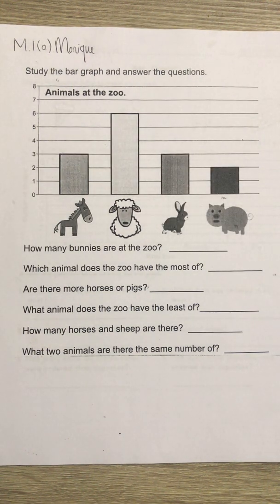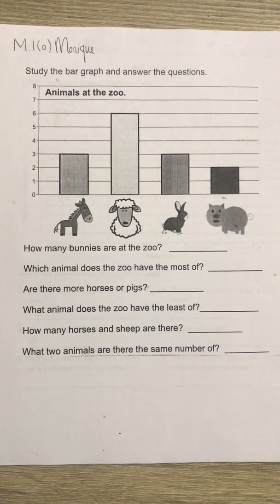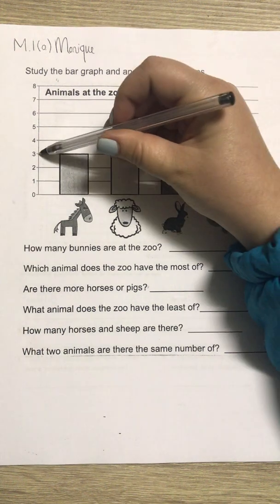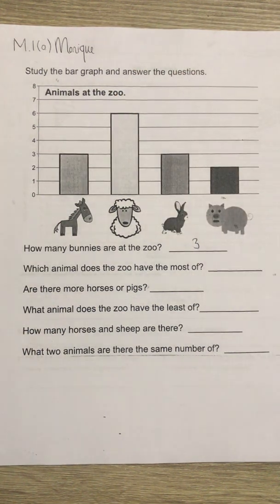This isn't a very exciting zoo, to be honest. But okay. How many bunnies are at the zoo? Well, here's our bunny. Let's read our graph. The bar goes up to this line, which tells me there are 3 bunnies at the zoo. So how many bunnies at the zoo? 3.